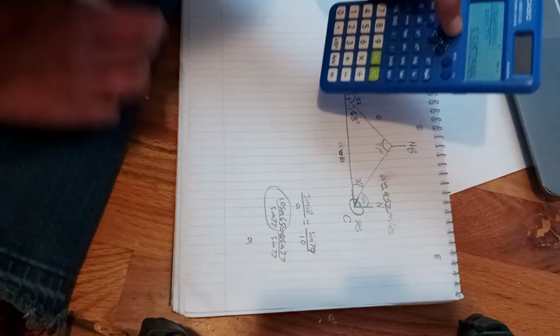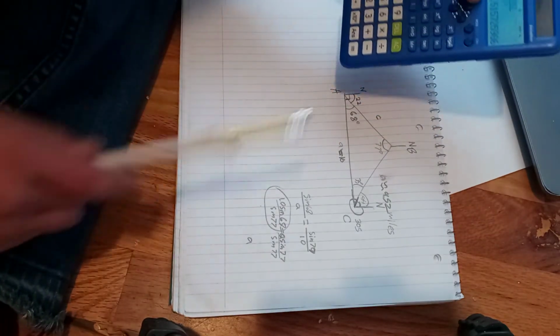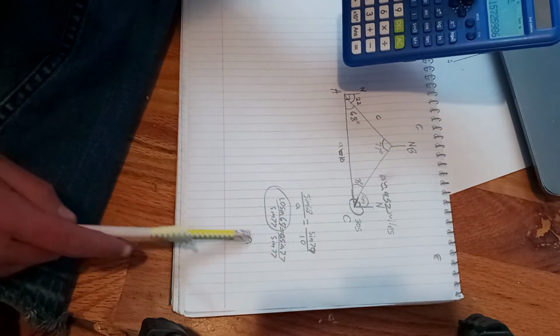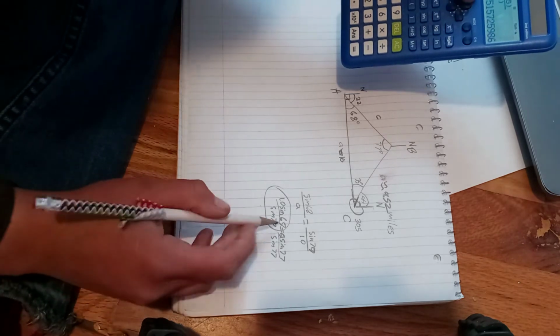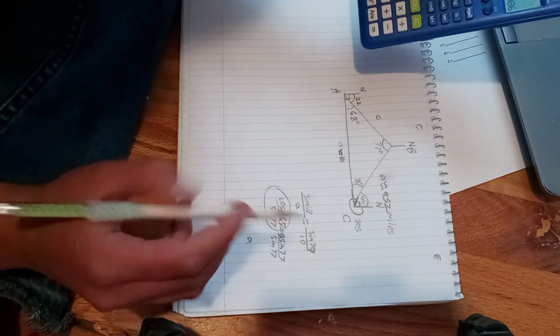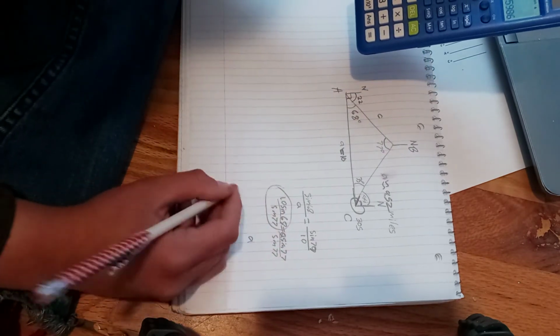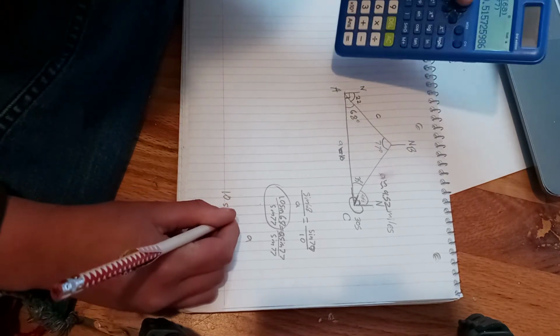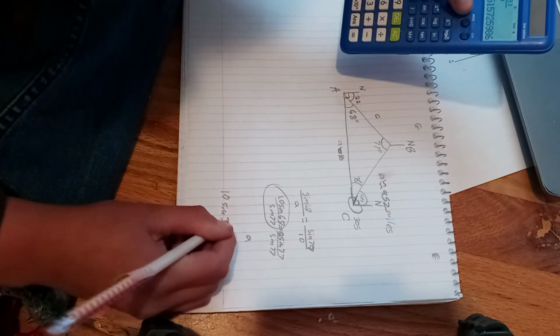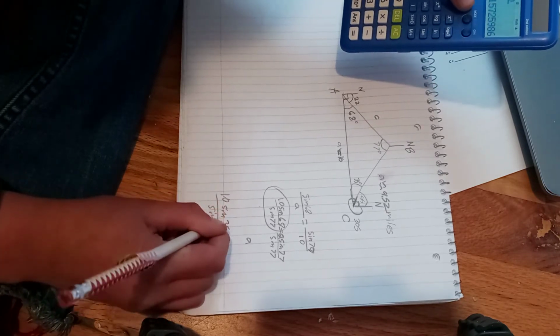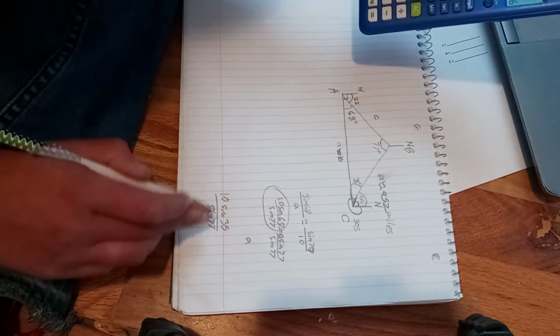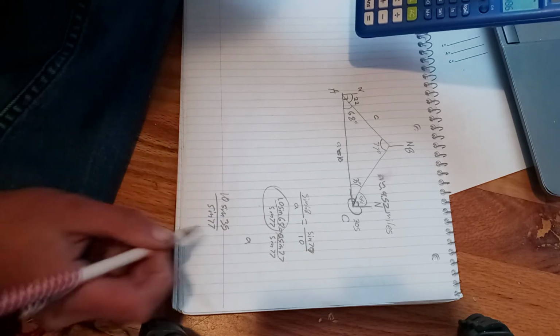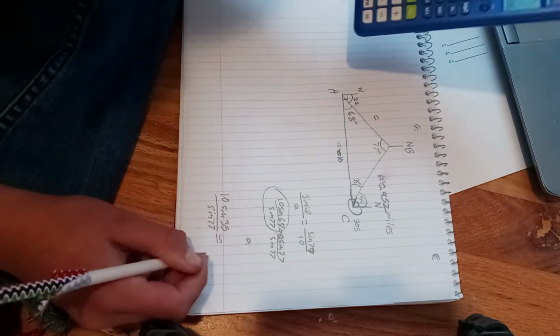Okay, and to find C, it's basically the same thing, only we're going to be calculating for C, and it's basically the same formula, so we can just plug in different variables. So sine 35 over sine 77. We're going to keep 77 so that we can only have one variable for 10.